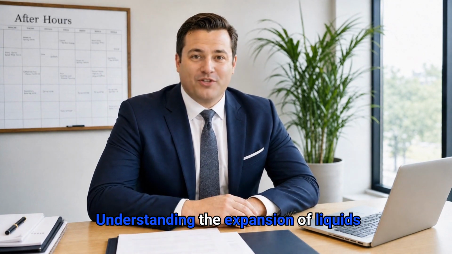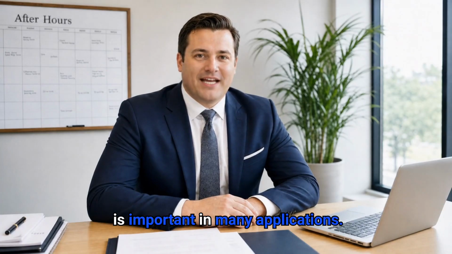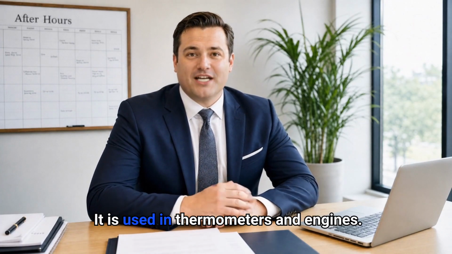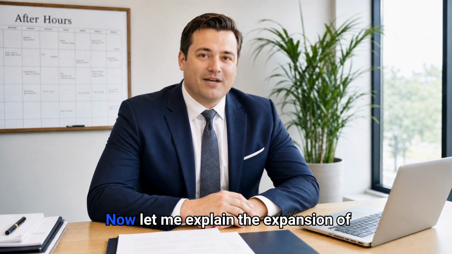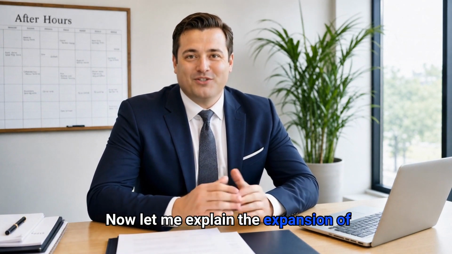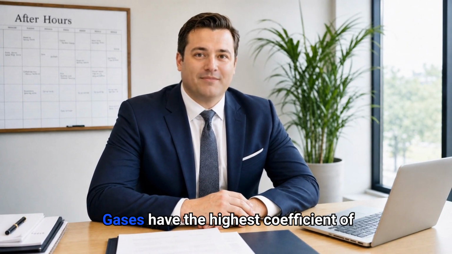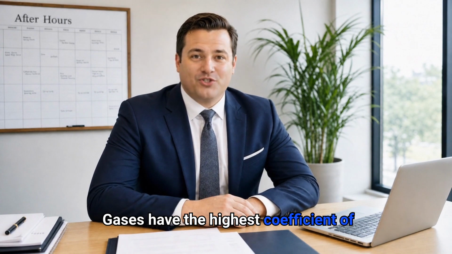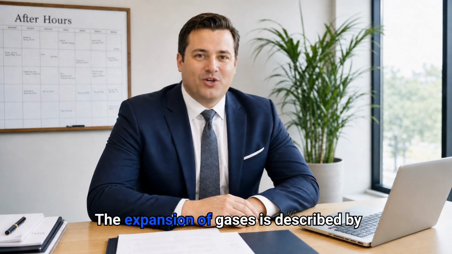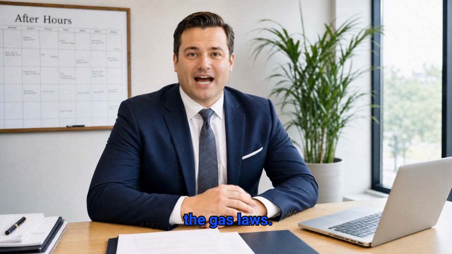Understanding the expansion of liquids is important in many applications. It is used in thermometers and engines. Now, let me explain the expansion of gases. Gases expand significantly when heated. Gases have the highest coefficient of expansion. The expansion of gases is described by the gas laws.